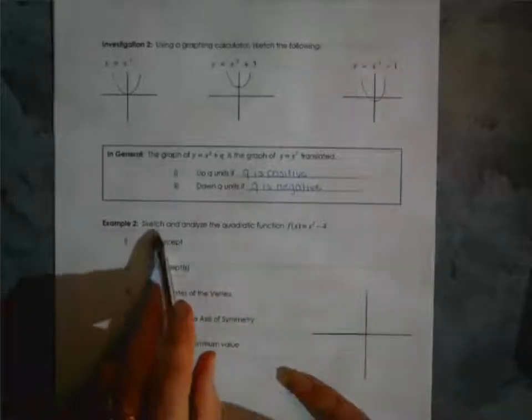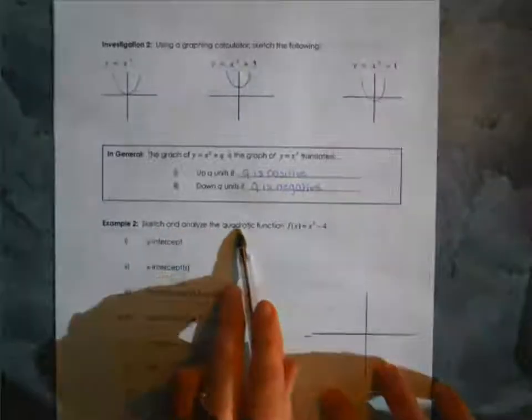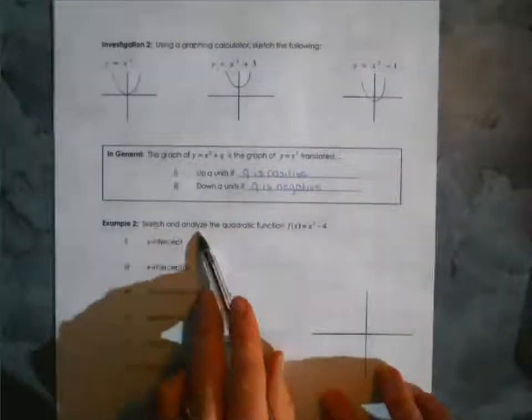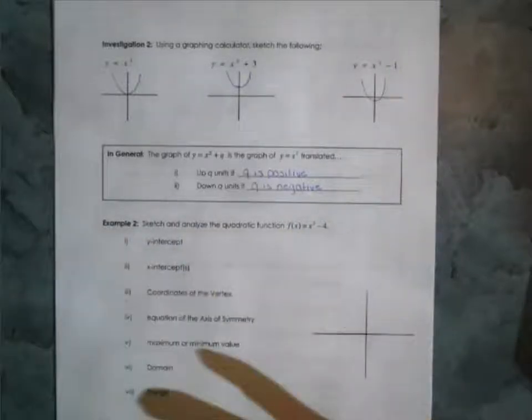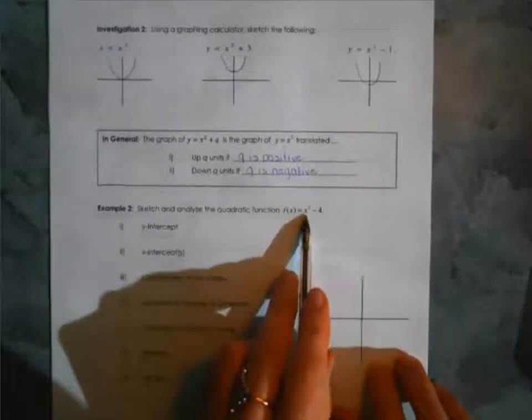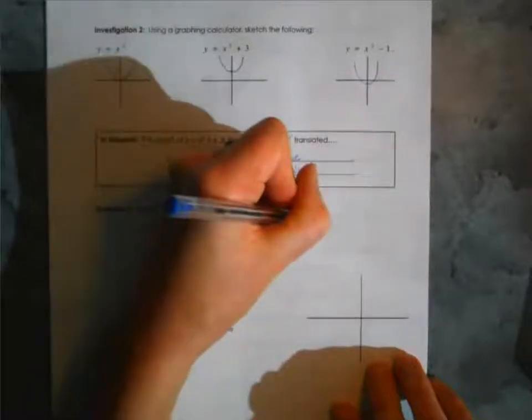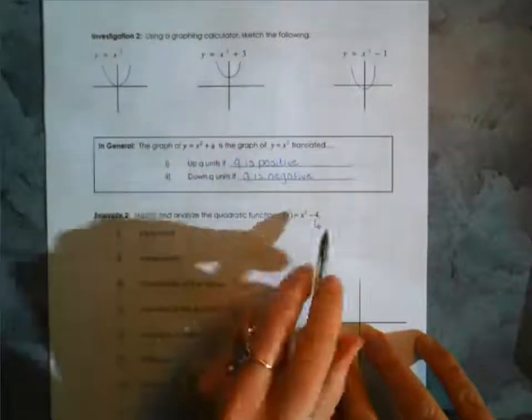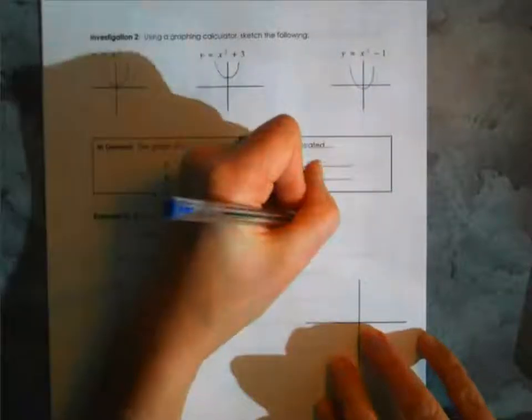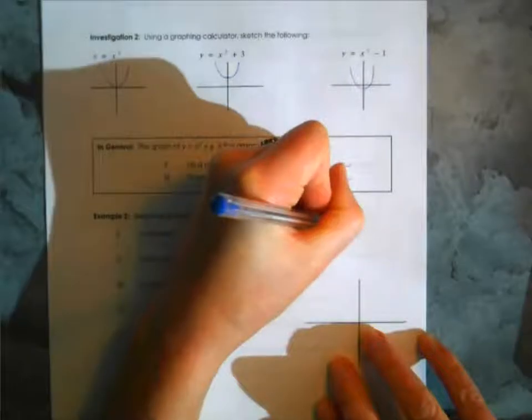Okay, so basically this is the second way that we're going to see that these graphs can be altered. So let's apply that to an example. It asks us to sketch and analyze the quadratic function f of x equals x squared minus 4. So what does this minus 4 tell us is going to happen with the graph? Well, based on what we just saw up here, this is a q value, and so we know that it's going to move down 4 units.